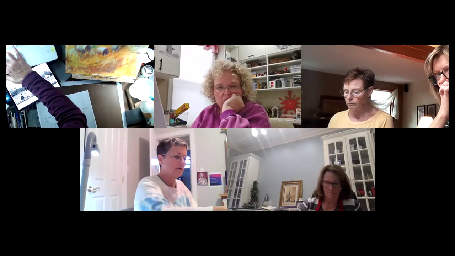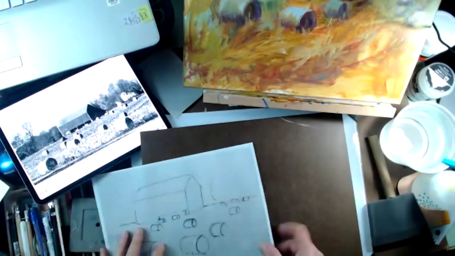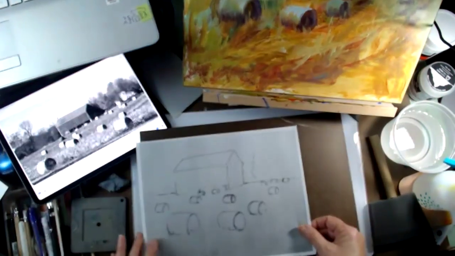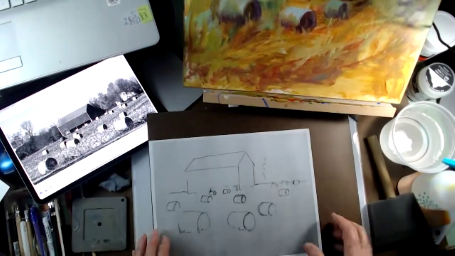Okay? And if you're doing the 11 by 14, you can do this if you want to trace it. If you want to trace it, then you could just move the barn around.